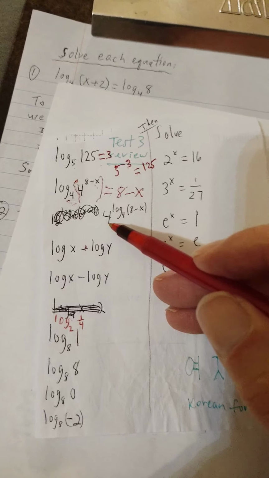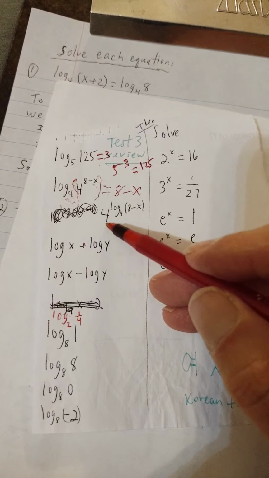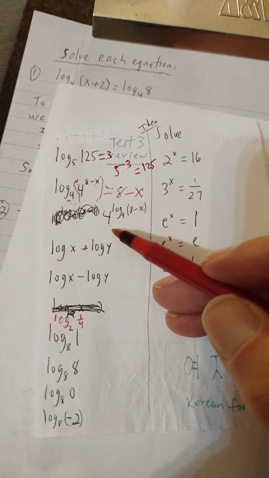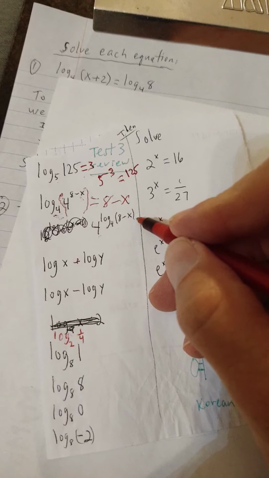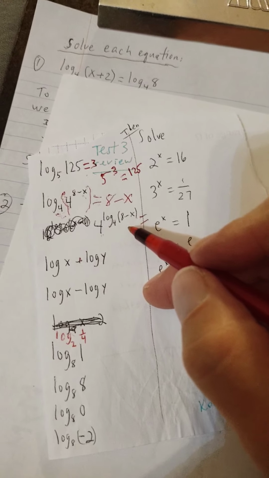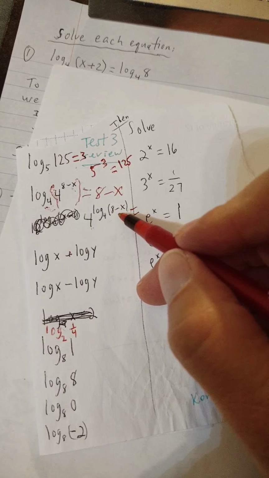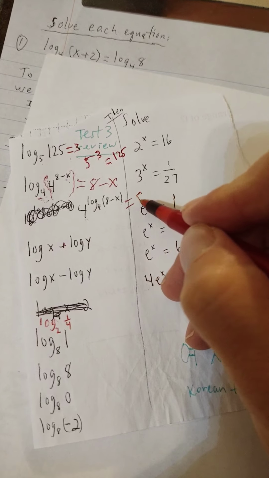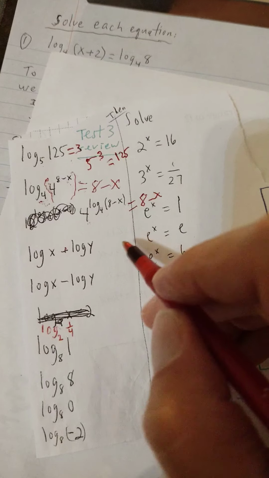When you have a base being raised to a logarithm, that's your tip-off, and it's the same base, 4 and 4. To solve this, it's just going to be that log property. When you compose inverse functions, the initial input, which is going to be the argument here, equals the final output. So 8 minus x is the answer there.